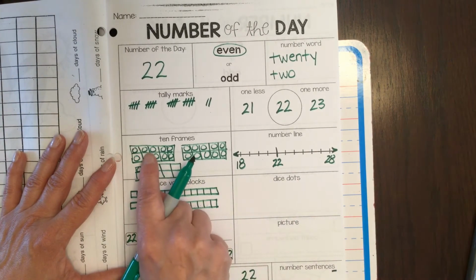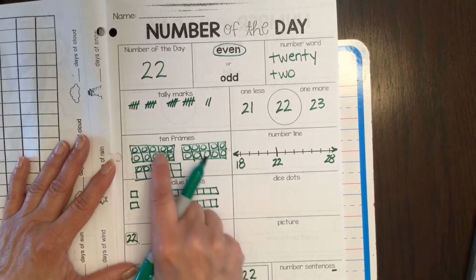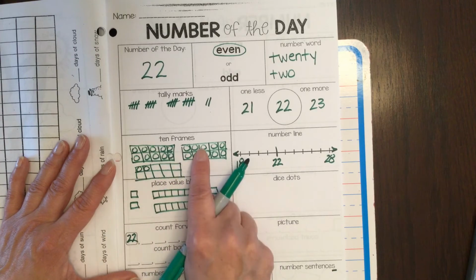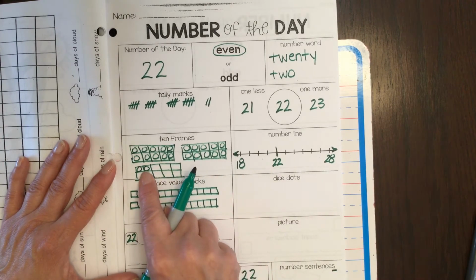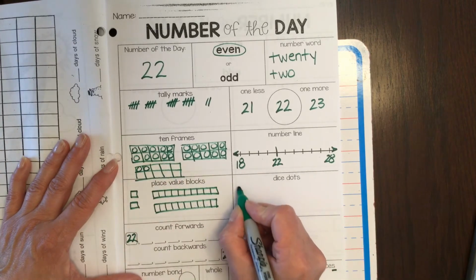I would do maybe an 11 and 11 because I know that's my number. I could do a 10 with 5 and 5, a 10 with 5 and 5, and 2 more. I could do a 10 and 12, and I think that's the one I'm going to do.